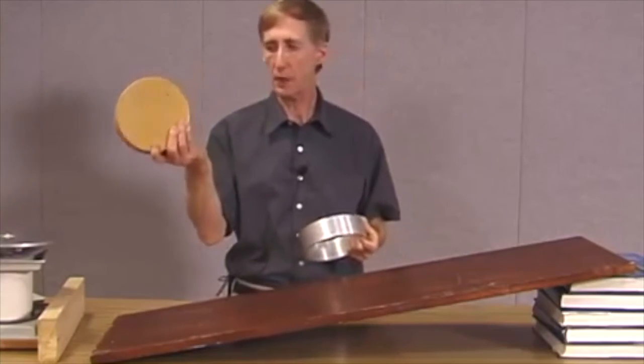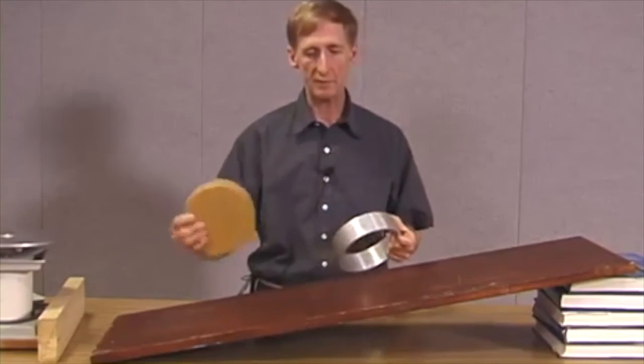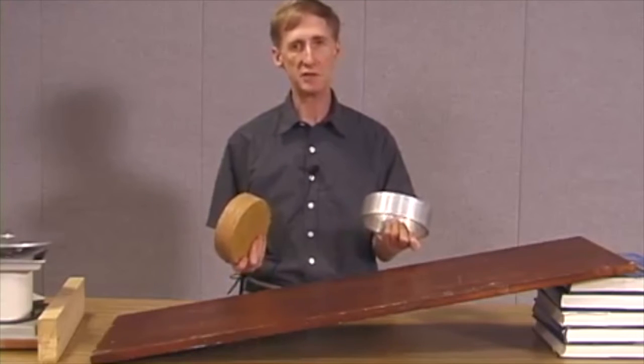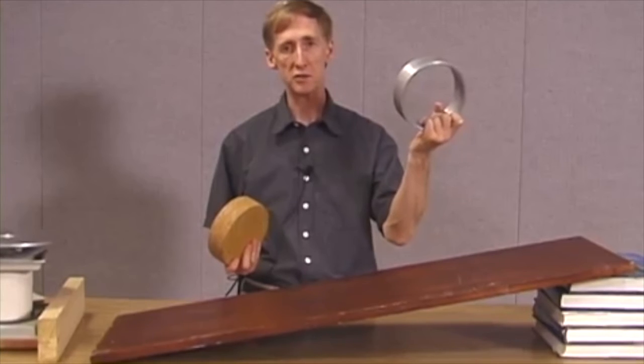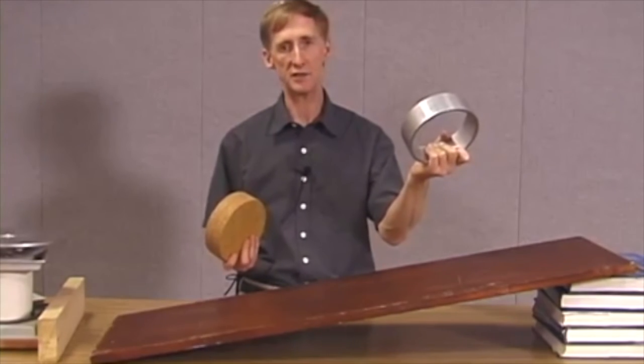So the wooden disc rotated more quickly and won the race down the incline. That makes sense because we said that the metal ring had greater rotational inertia, so there's a greater resistance to a change in its state of motion. So now let's look at how we can mathematically solve that problem to show that the solid disk would win the race versus the hoop.